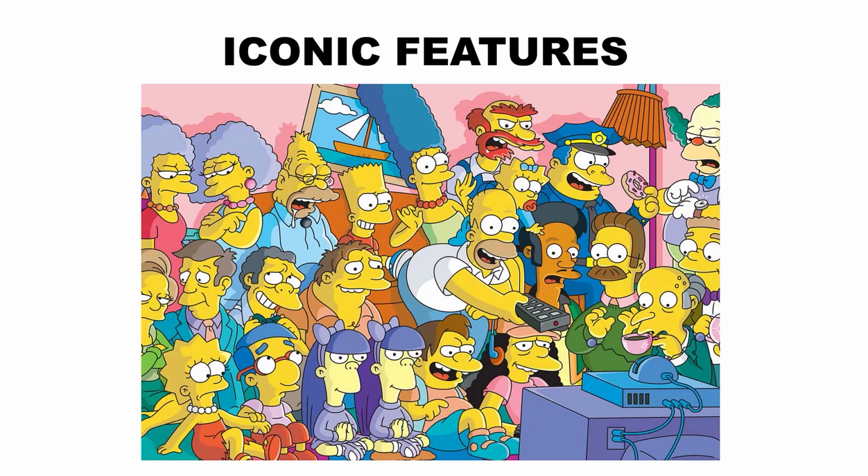Each and every character has the most iconic feature, obviously the yellow color. The next thing is the long upper lip, a short lower lip, and similarly just round eyes with no details, just one black circle in it. So these are the iconic features of a Simpson character.